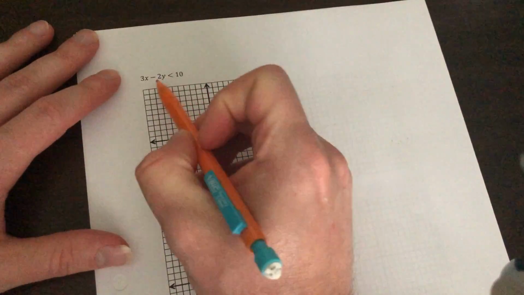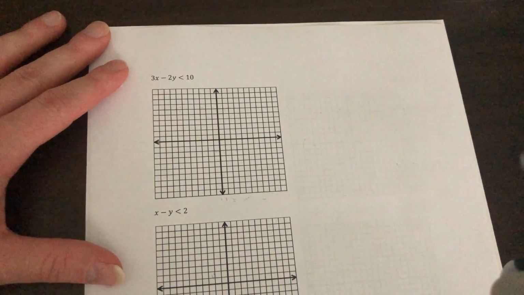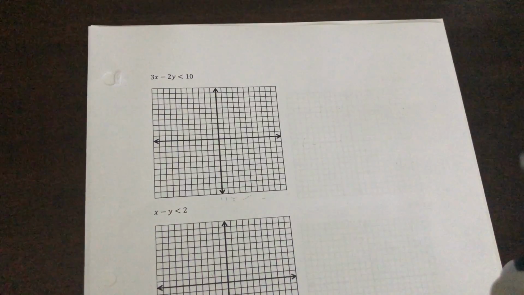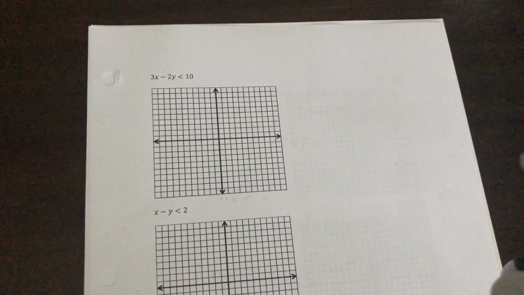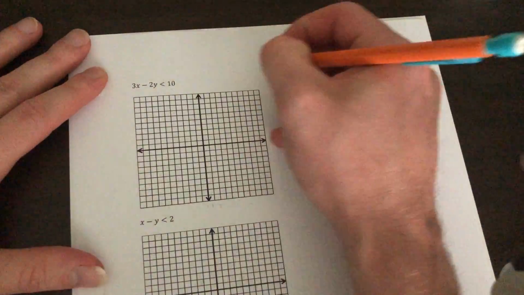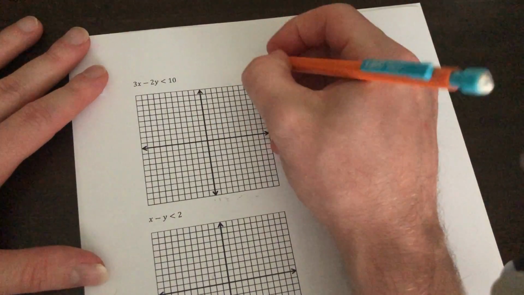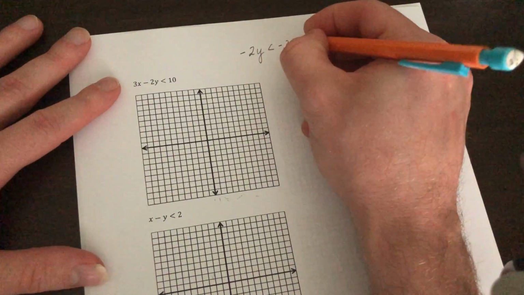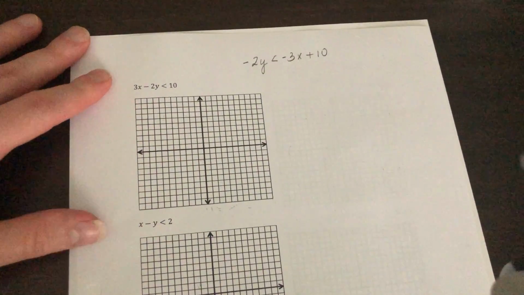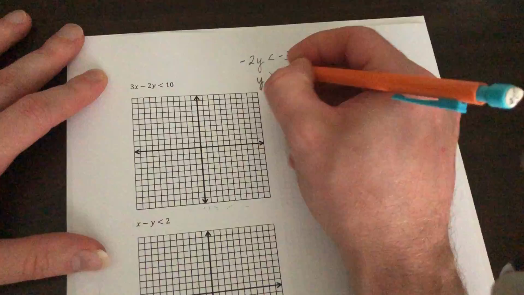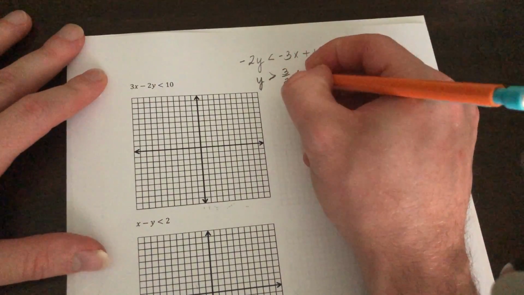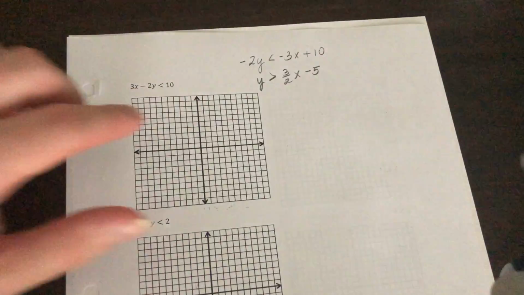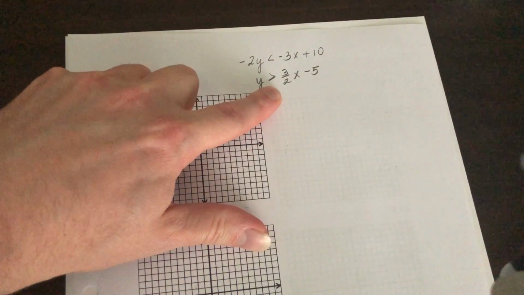Got a few more to do. So what I want to do is solve for y equals in this case. I don't want to use the opposite of A over B and all those formulas because it doesn't take into account changing the gator mouth whenever you're changing your signs. So we're going to solve for y equals. I get negative 2y is less than negative 3x plus 10. I'm going to divide everything by negative 2. Now, as soon as I divide by negative 2, I change my gator mouth.